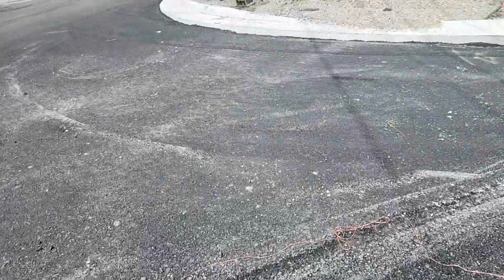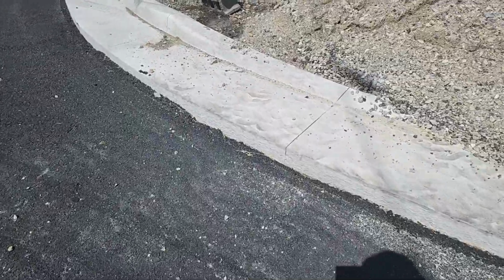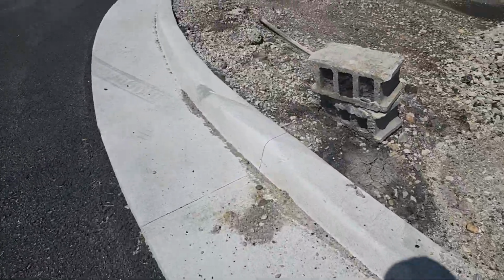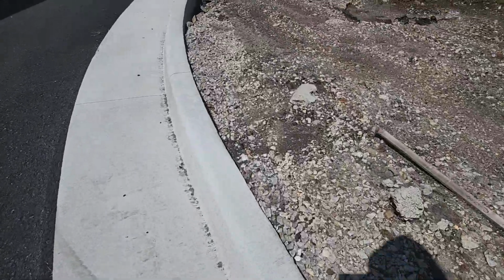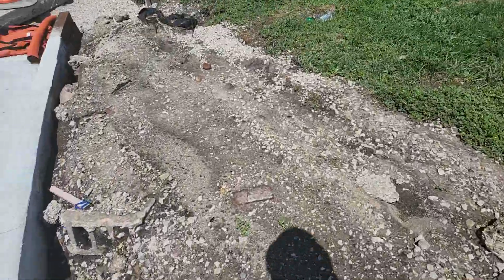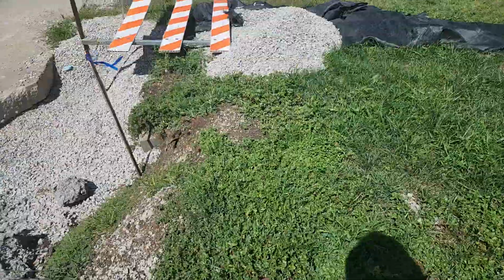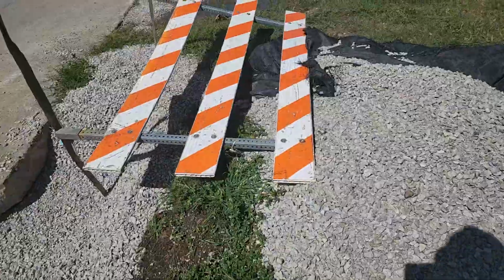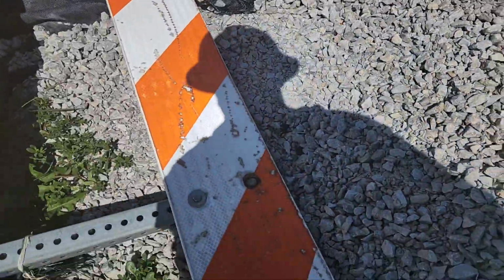Now something else to show you. It's already been knocked down here, but I'm gonna show you what it looks like. This right here, I'll set it back up if I can.